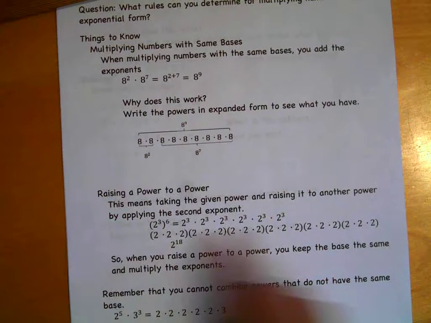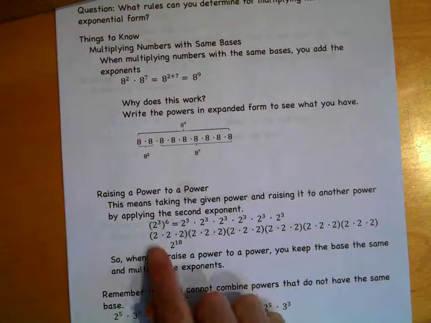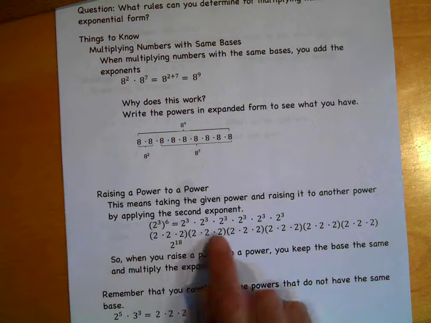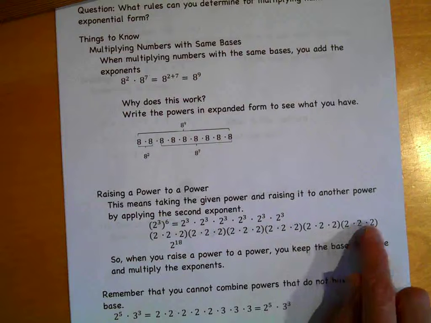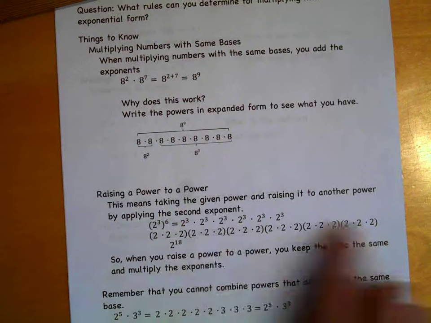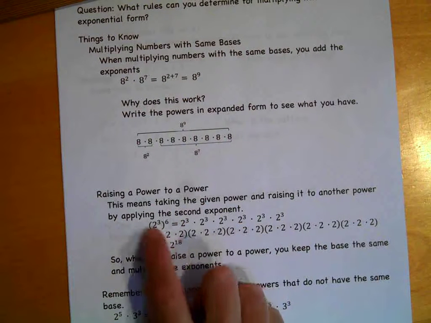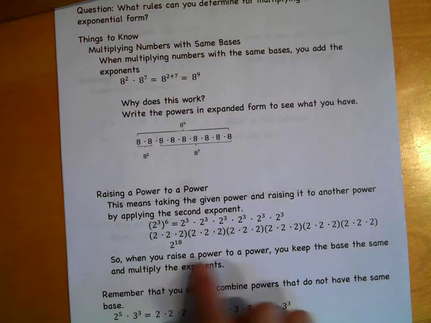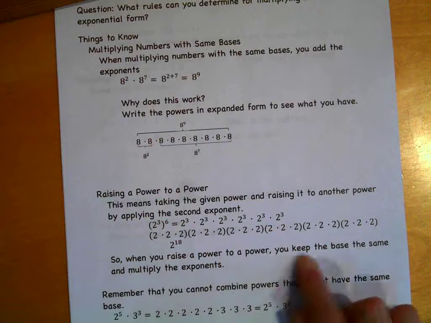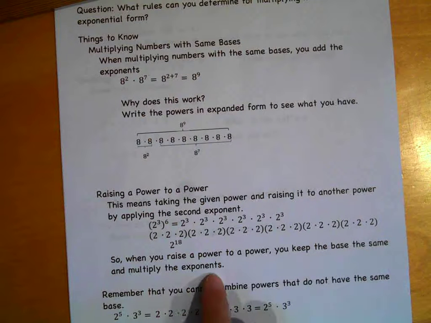So then what you have to do is count how many 2's you have. Essentially we have 1, 2, 3, 4, 5, 6, 7, 8, 9, 10, 11, 12, 13, 14, 15, 16, 17, 18. So this whole thing simplifies to 2 to the 18th power. So when you raise a power to a power, you keep the base the same and you multiply the exponents.